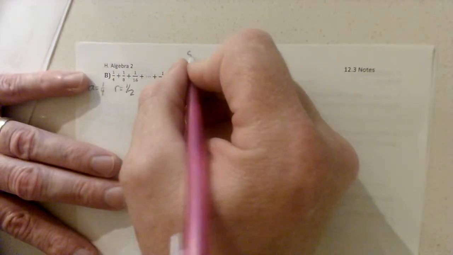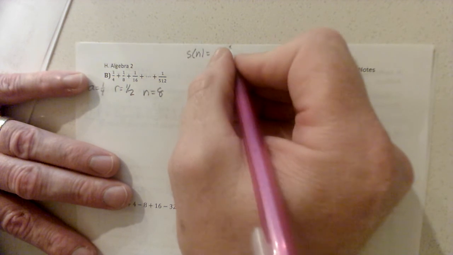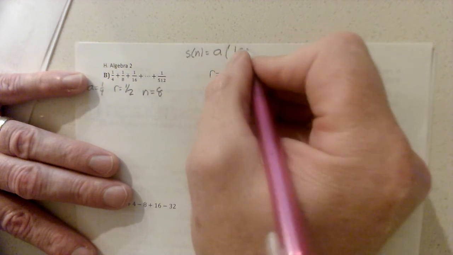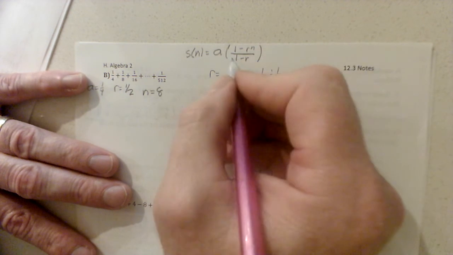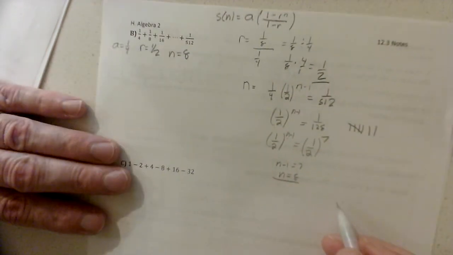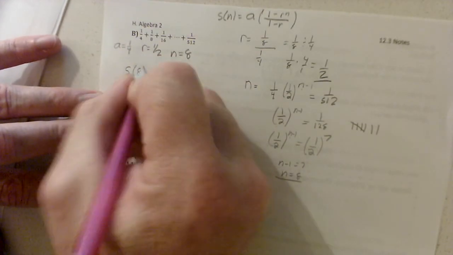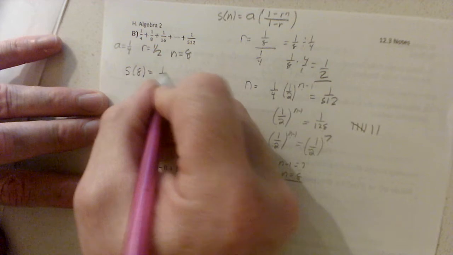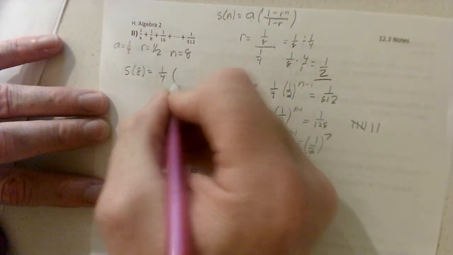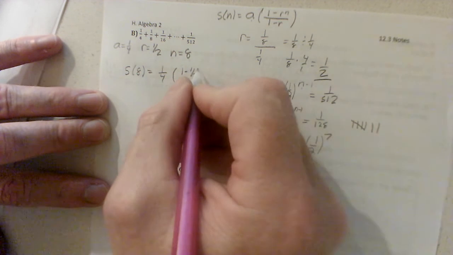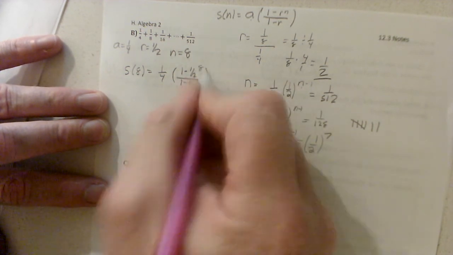Here's the formula we're using. We're saying the sum of a finite series is equal to the starting amount. Try to write these without me sometimes so it's in your memory, right? This would be something, if you're going to do a flashcard, this would be something to write on a flashcard so you don't forget it. So here we go. We're going to say the sum of a series of 8 numbers in which the start is 1/4, right? The start is 1/4. And then we'll say 1 minus 1/2 to the 8th over 1 minus 1/2.